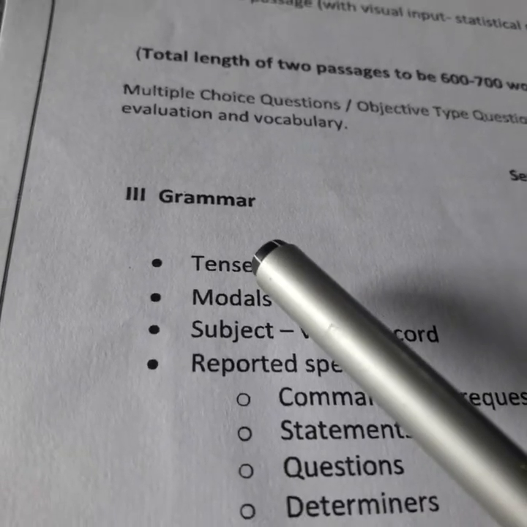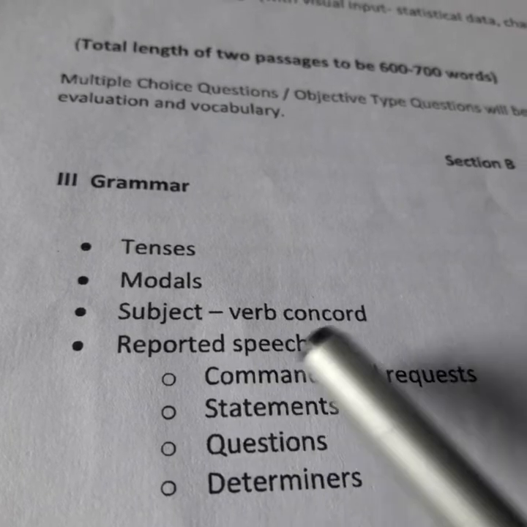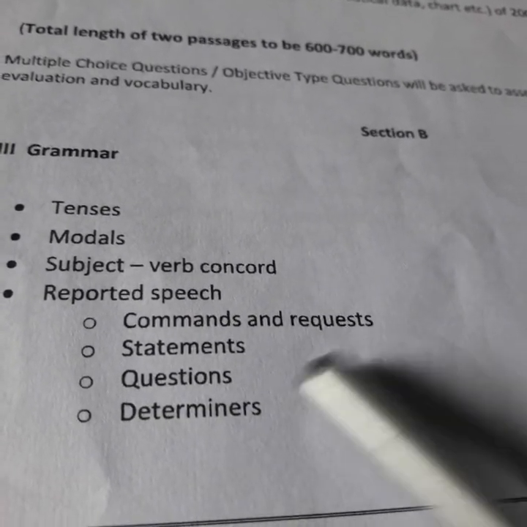Now come to Section B, grammar. In grammar you have to study tenses, modals, subject-verb concord, reported speech, commands and requests, statements, questions and determiners. It involves 10 marks.